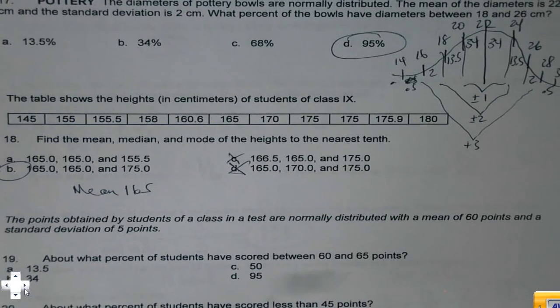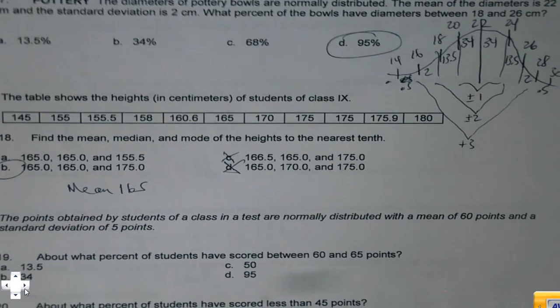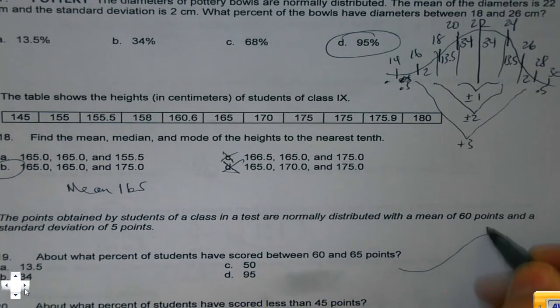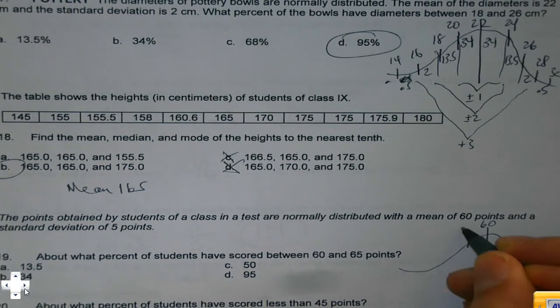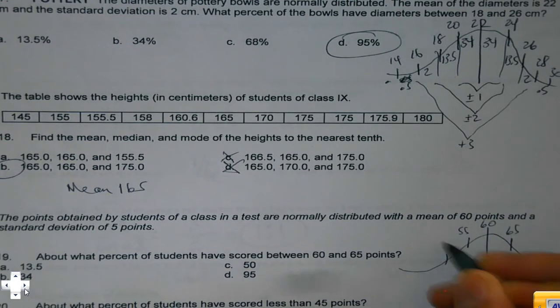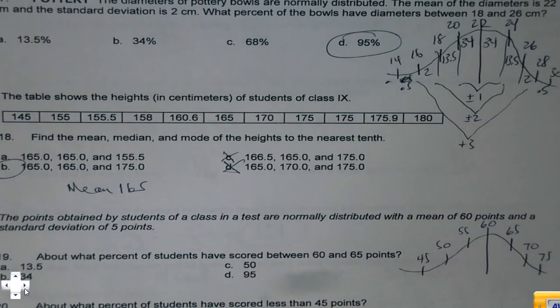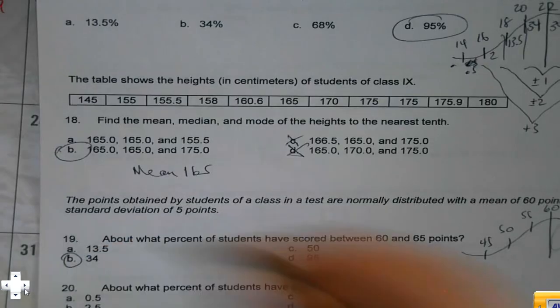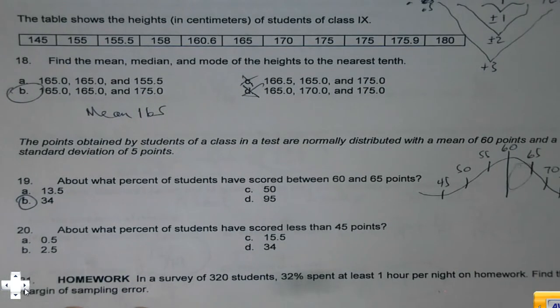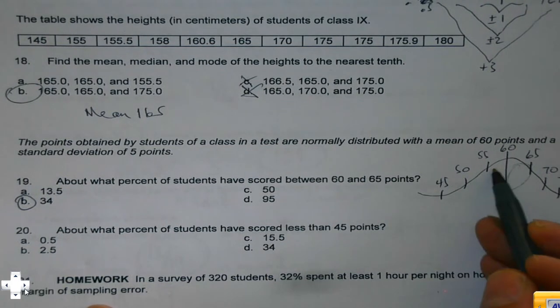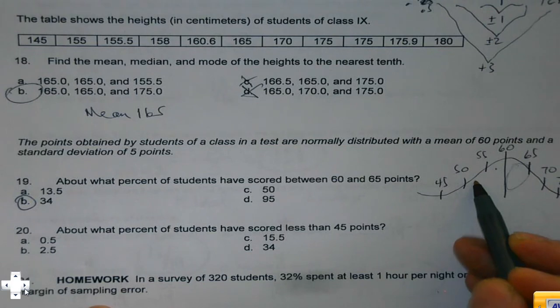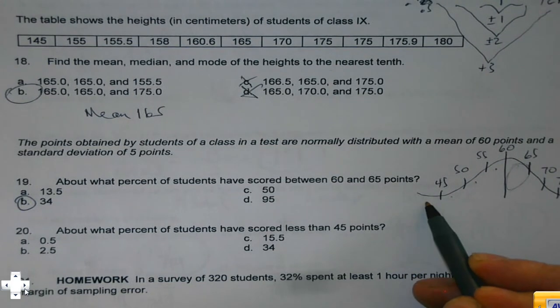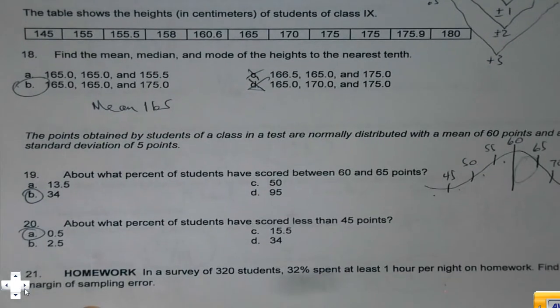And as we continue to go on, about what percent of students score between 60 and 65? Again, I'd at least make myself a quick sketch like this and go, okay, so 60, 55, 65, 50, 70, 45, 75. What percent of students score between 60 and 65? Just this piece, about 34. What percent of students scored less than 45? So 34, 13.5, 2, there's the 0.5 part. So 20 is going to be A.